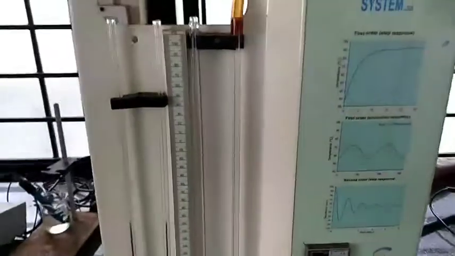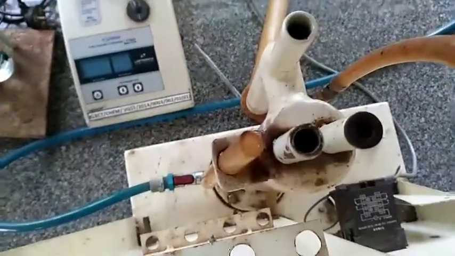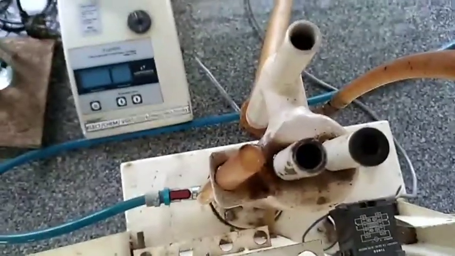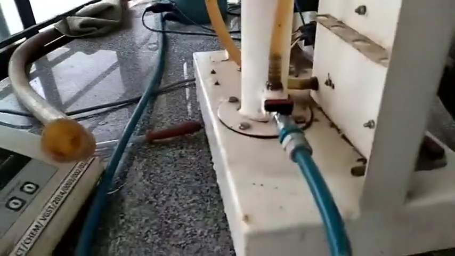Here the system consists of a thermometer. I'll show here. So this is the top view of the equipment, and if you look from the side, this is a side view of the system. Where you can see here, this is an inlet, water is entering here.